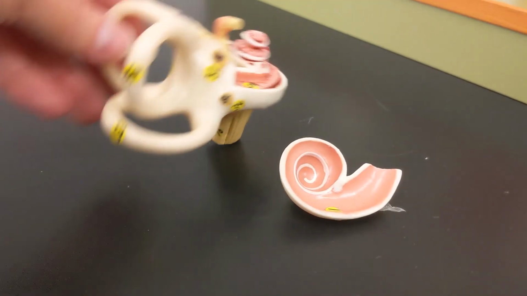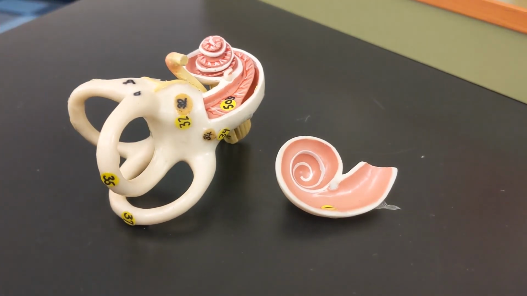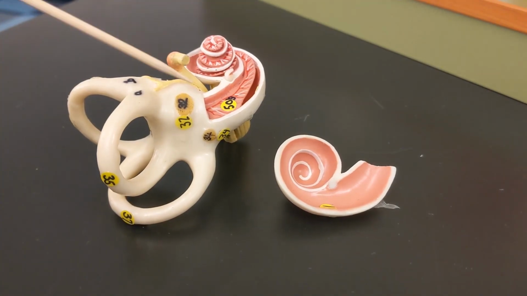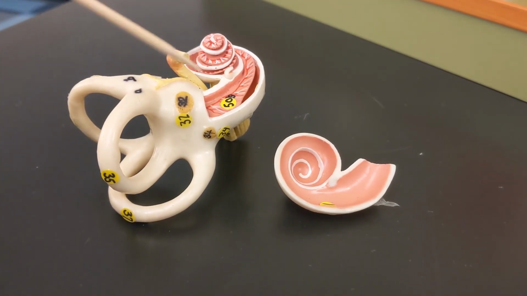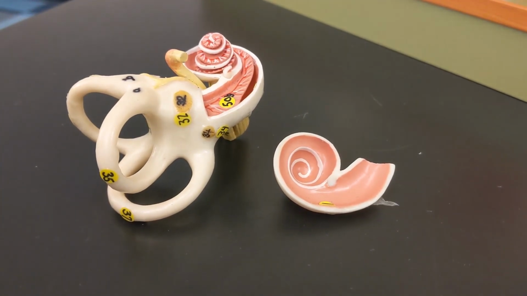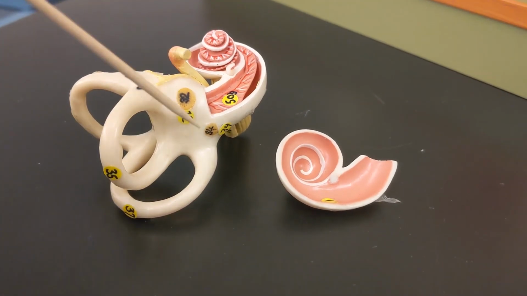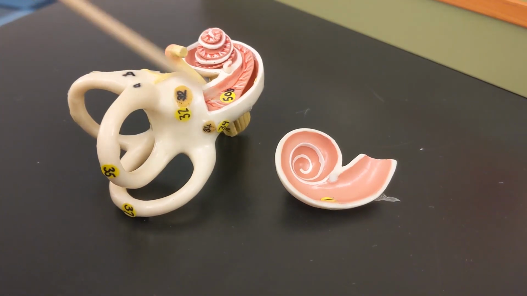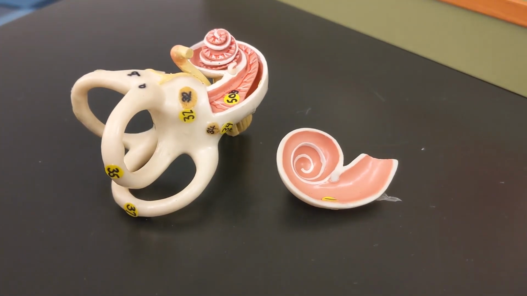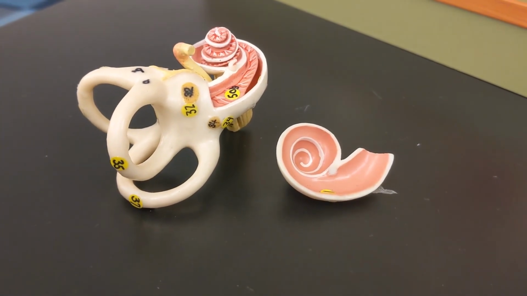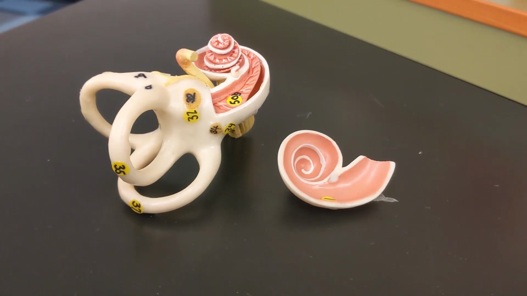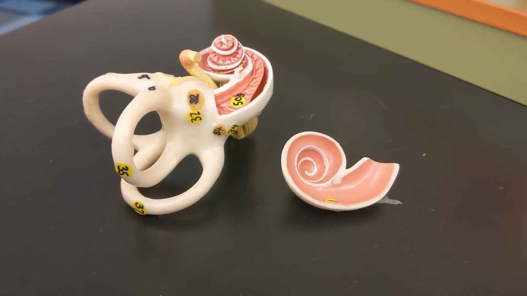All right, and then last questions are the easiest ones. What is this yellow area and that yellow area? This is the oval window. This is the round window. All right, that's all the questions I can think of, but that is certainly not everything that could be asked about the ear.